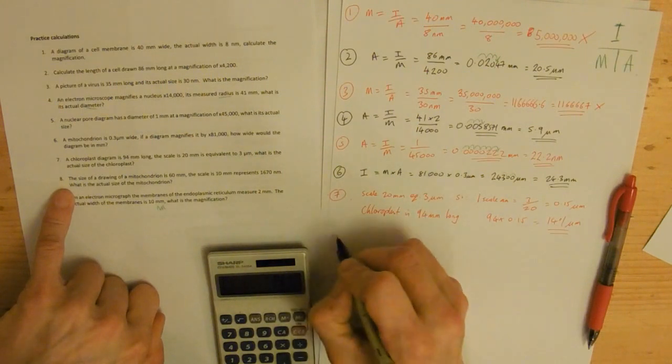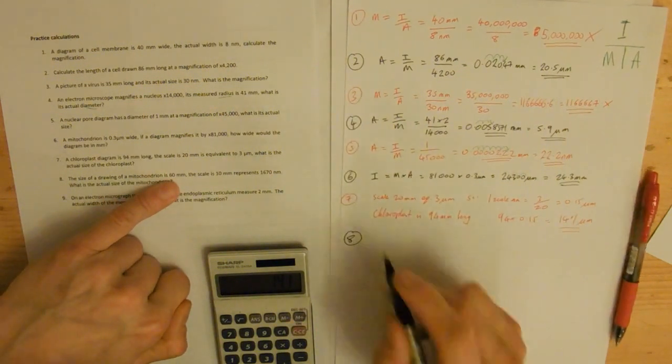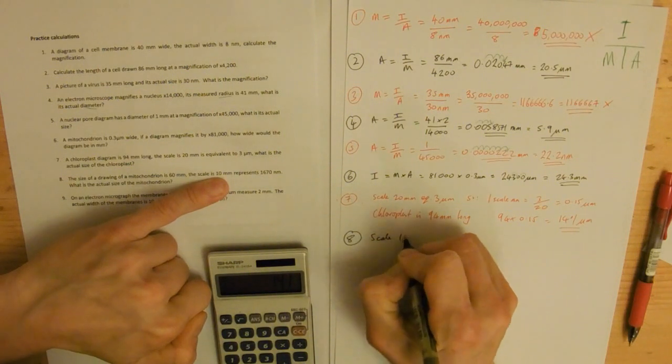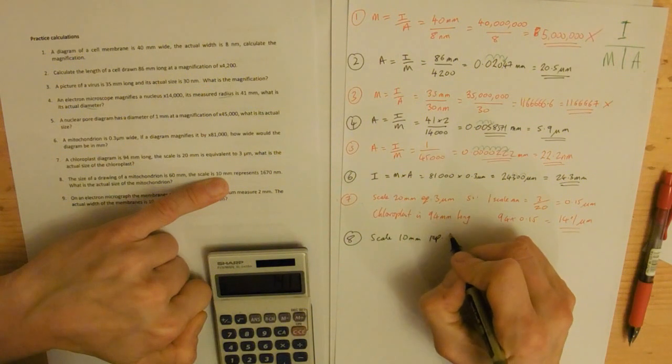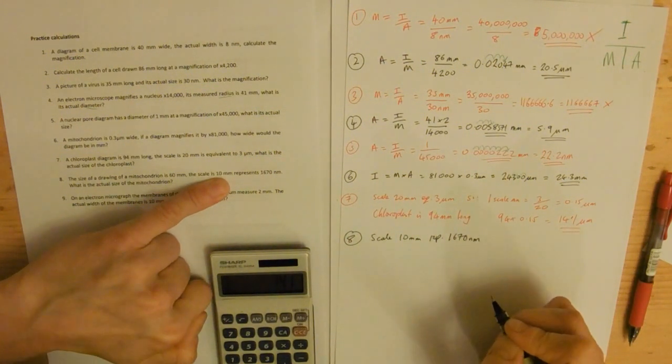Right, we're getting there now. So we just need question 8. Again, similar sort of thing. What's our scale? So on the scale, 10 millimeters represents 1670 nanometers.